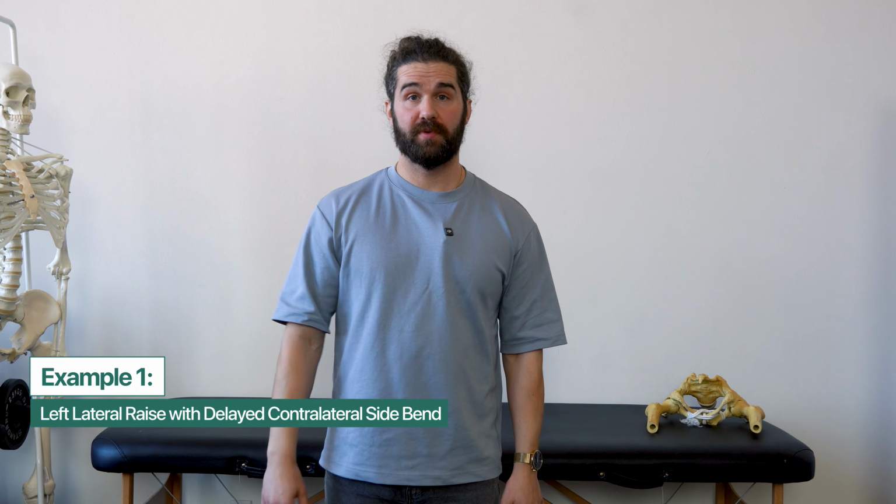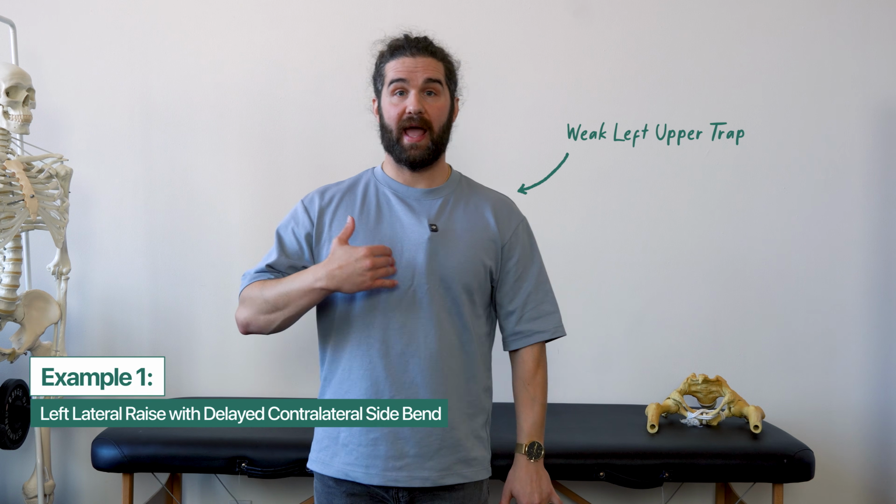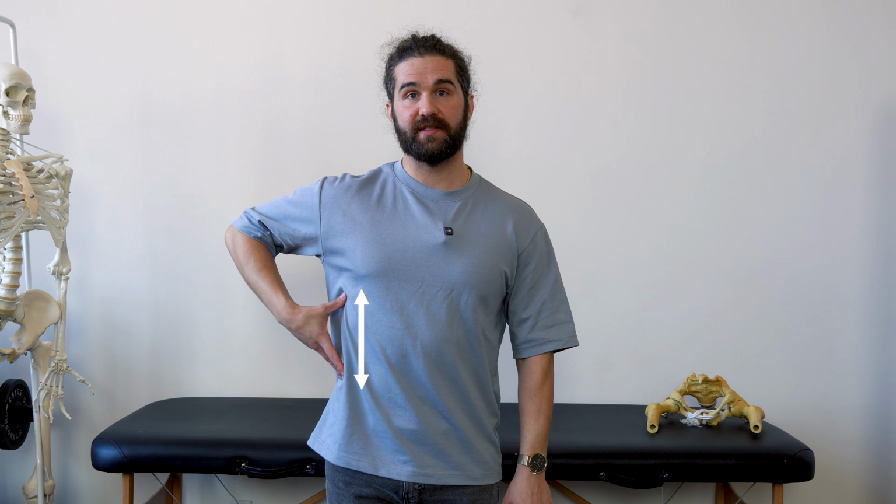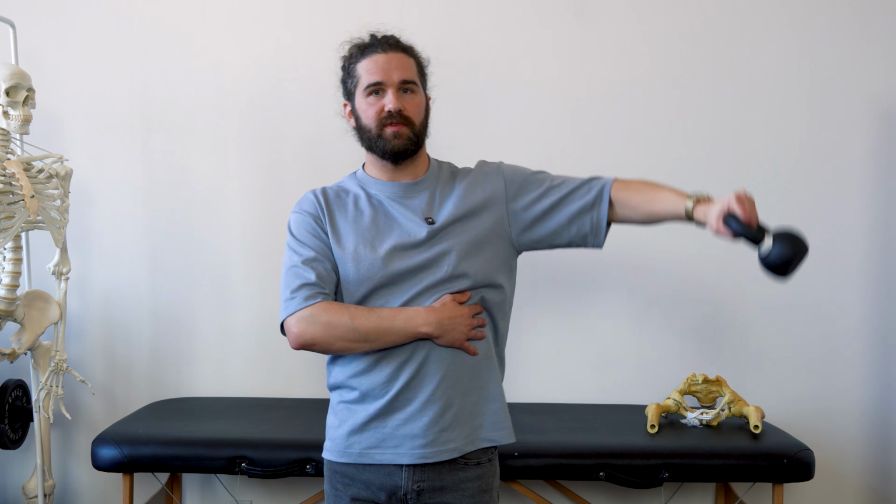So as an example here, what we could do is take this side of the rib cage and bring it down slightly, which is going to increase the distance between the rib cage and the pelvis on the side that's usually hiked. Then we're going to go into a lateral raise movement with a shrug of the shoulder, but make sure that we're not taking that whole rib cage and lifting it on this side.